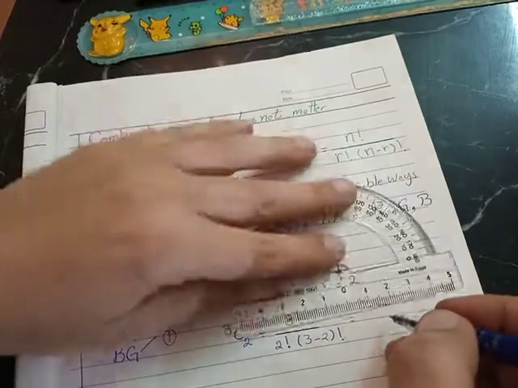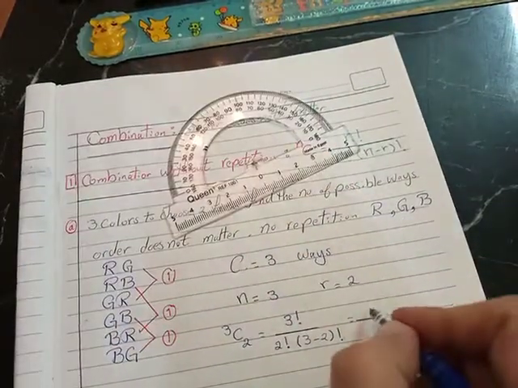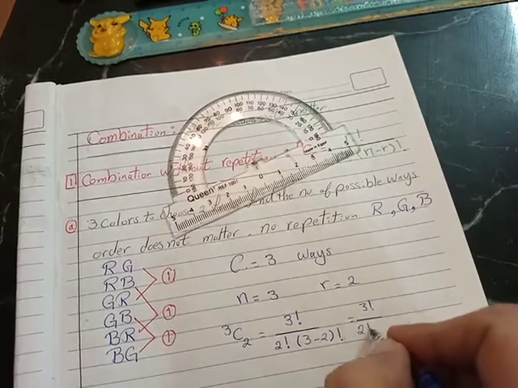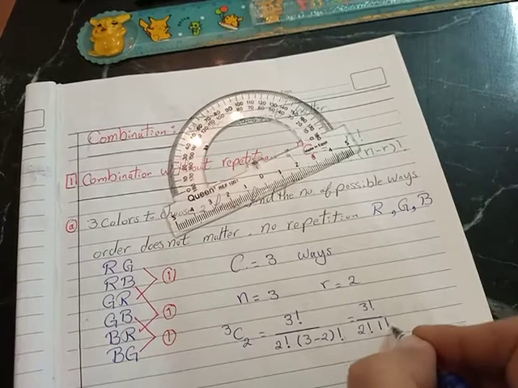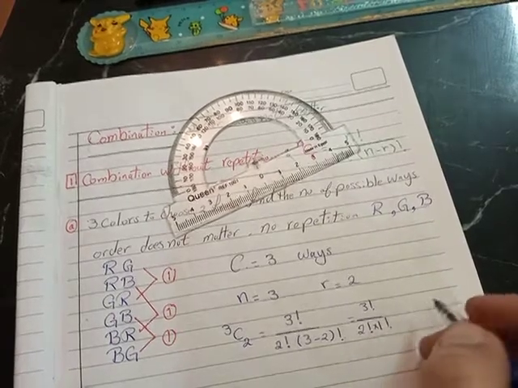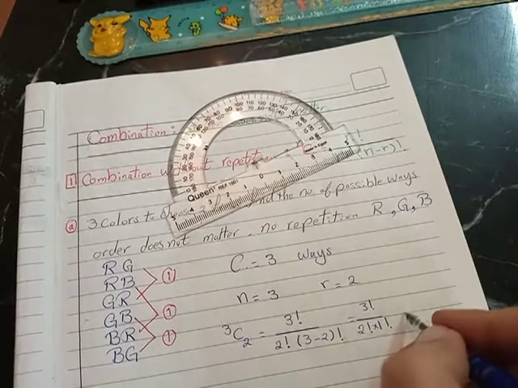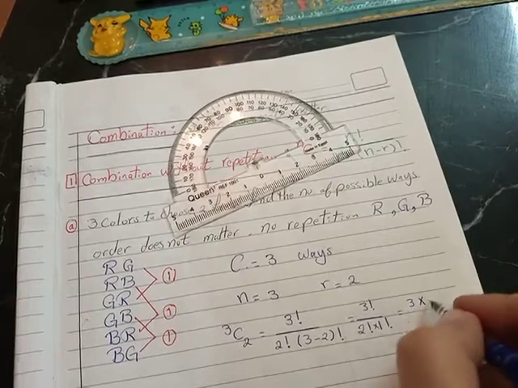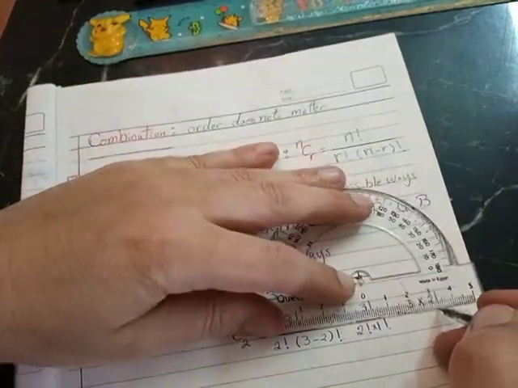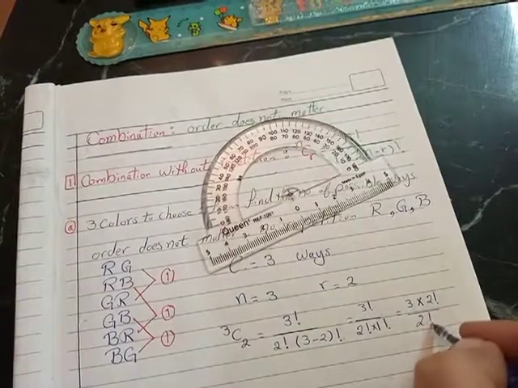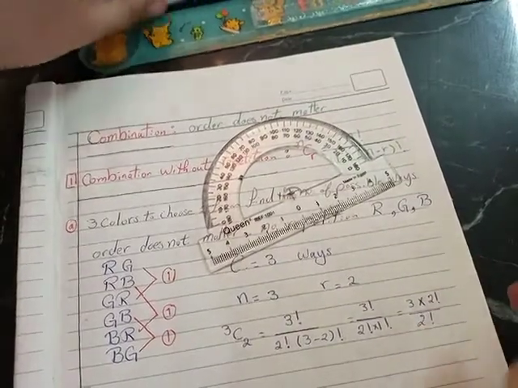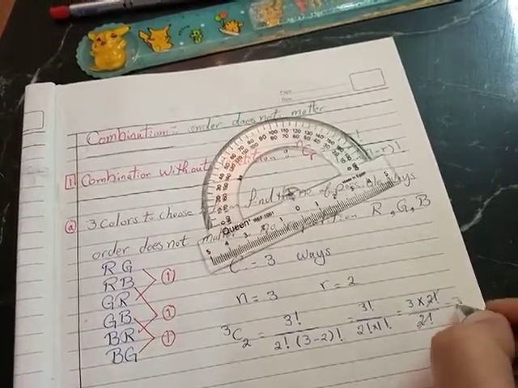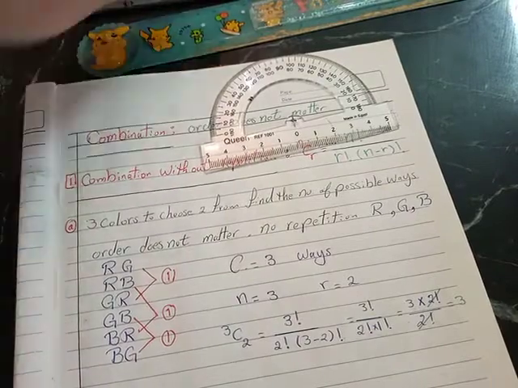Okay, this is going to be 3 factorial over 2 factorial times 1 factorial. 1 factorial is 1, so it's going to be 3 factorial over 2 factorial. I told you the trick to simplify that: 3 times 2 factorial over 2 factorial. The factorial of 2 down and the factorial of 2 up will cancel, so the answer will be 3, which is the same thing we got here.